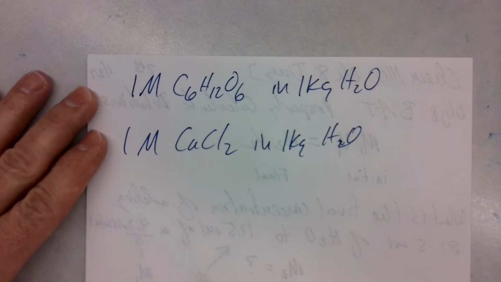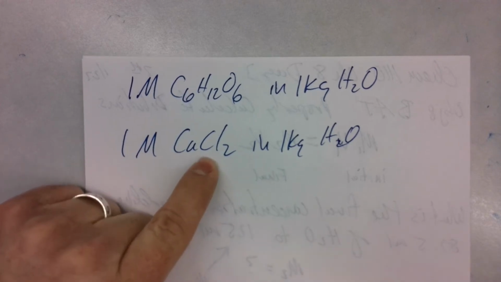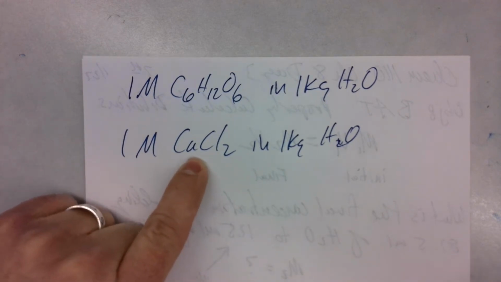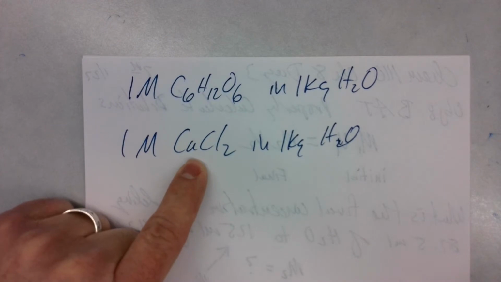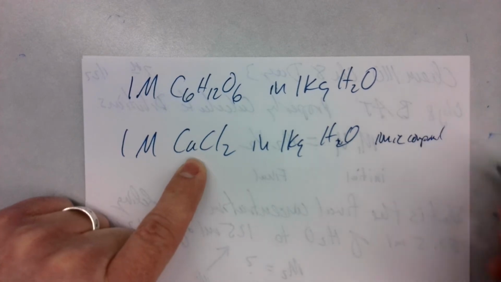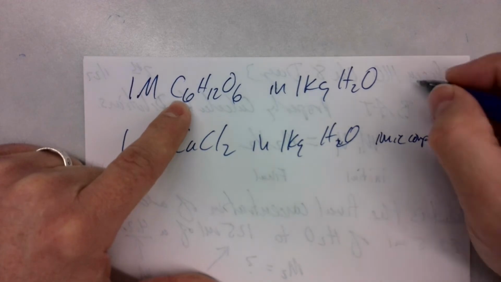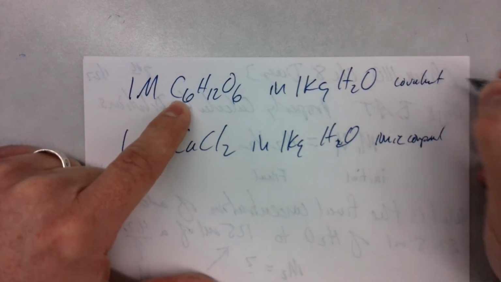Okay. That's why I said water is universal, because it does a couple of things. Polar and hydrogen. Does that make sense? Nobody knows what kind of compound CaCl2 is? It's an ionic compound. Okay? Does anybody remember then what kind of compound sugar is? It's a covalent. Now that's important.